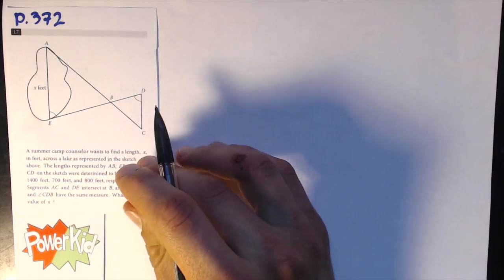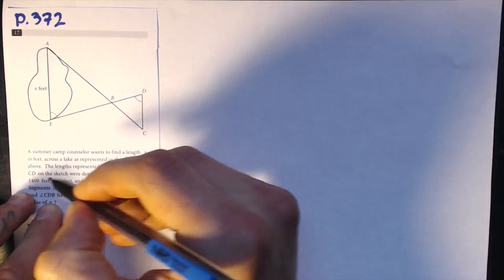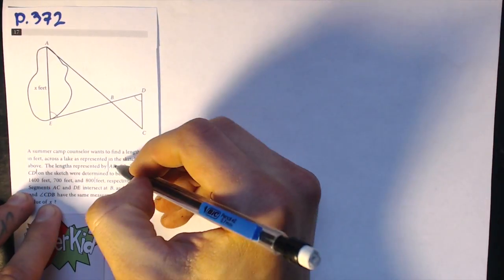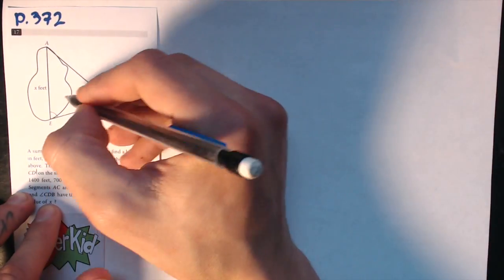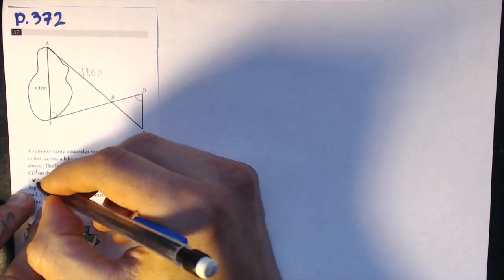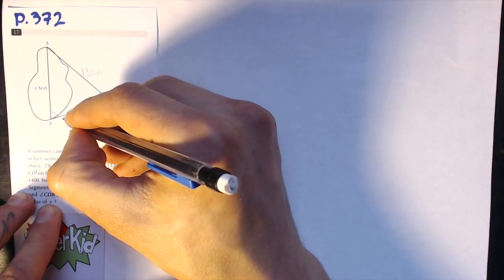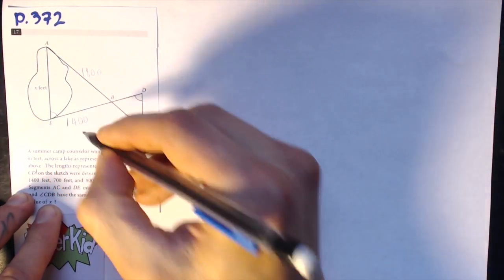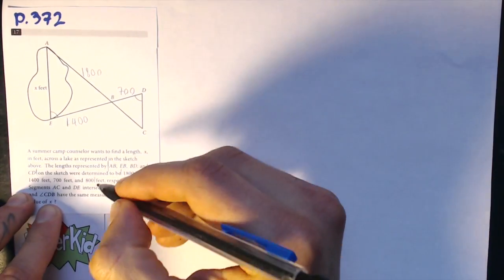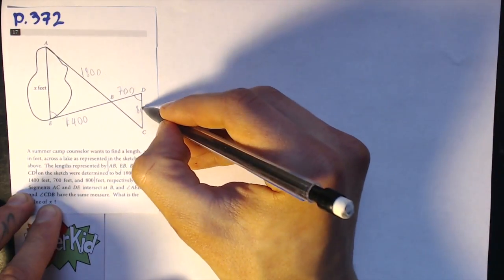Now the first thing that you want to do is you want to mark up your sketch, okay? You want to do as little in your head as possible. So we've got AB is 1,800. We've got EB is 1,400. We've got BD is 700. And we've got the other one, CD is 800.